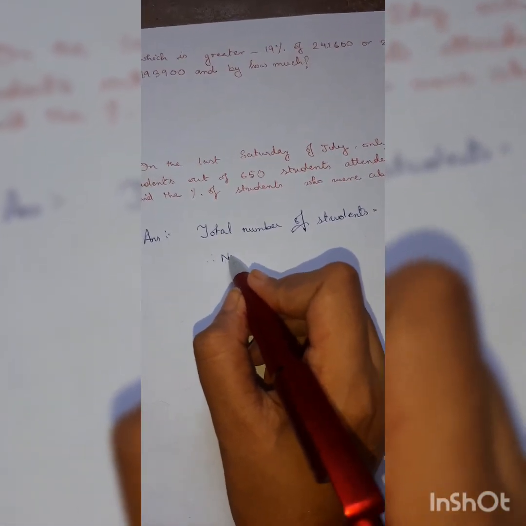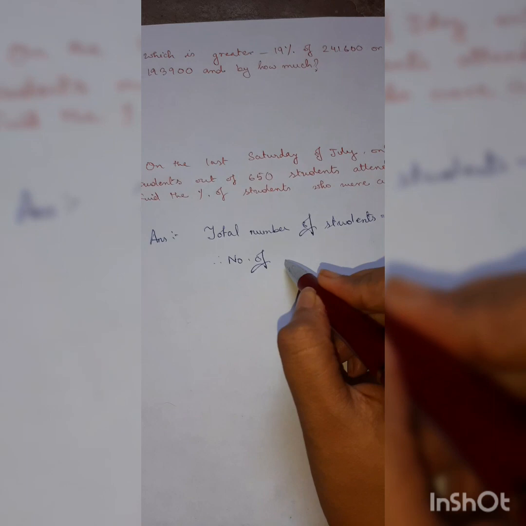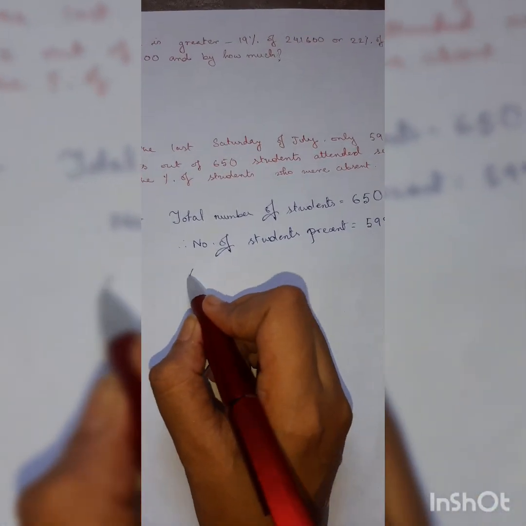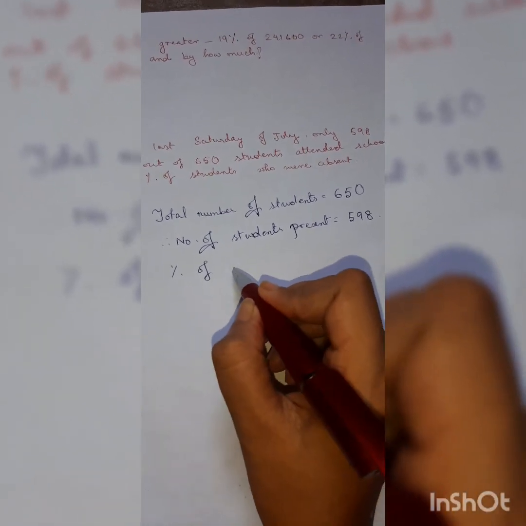Out of them, only 598 students attended school. Therefore, the number of students present equals 598.